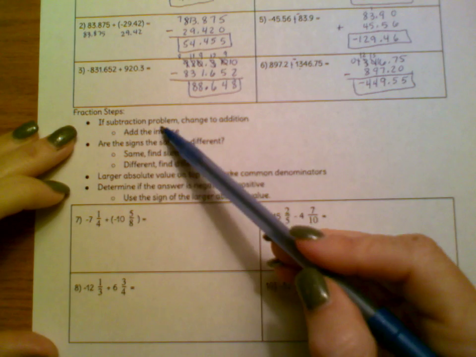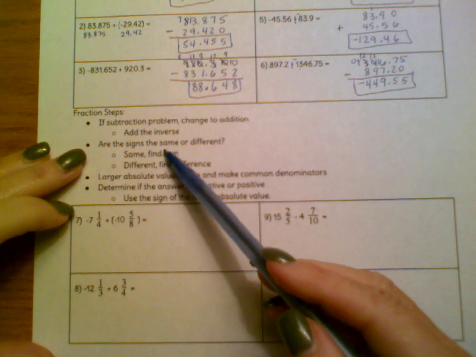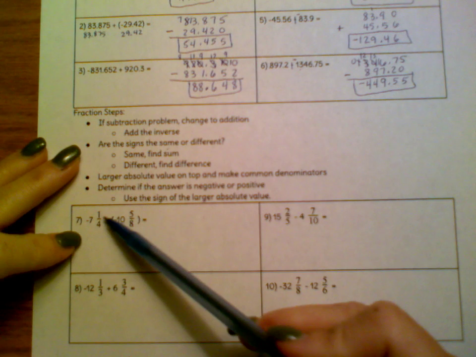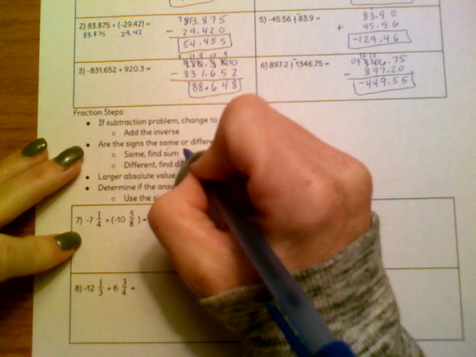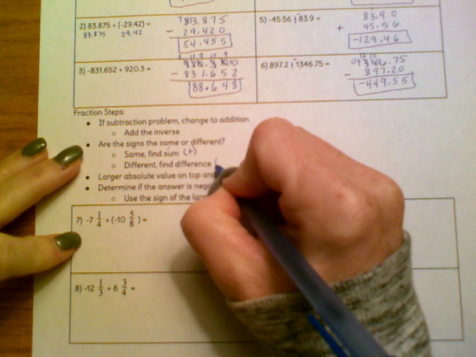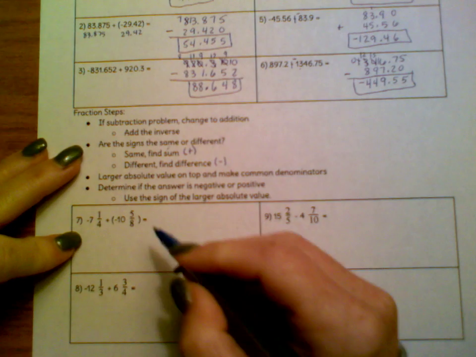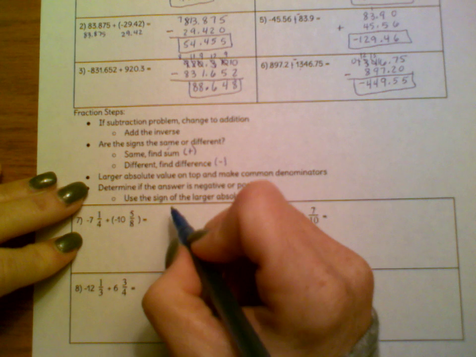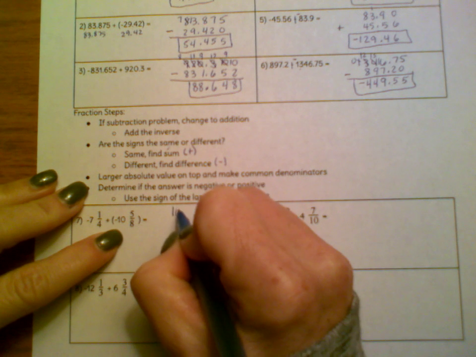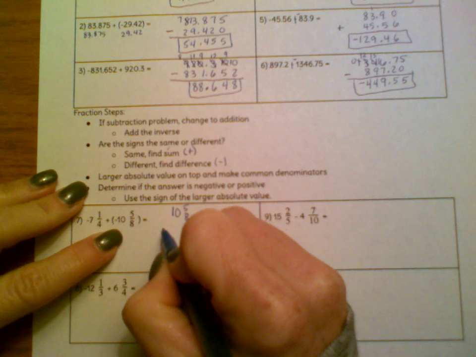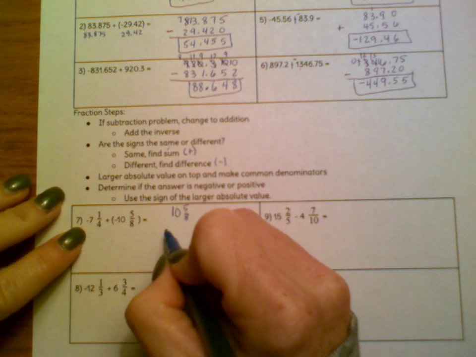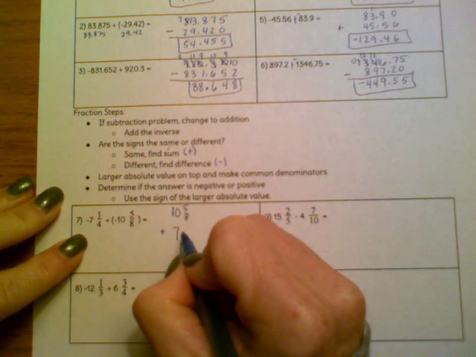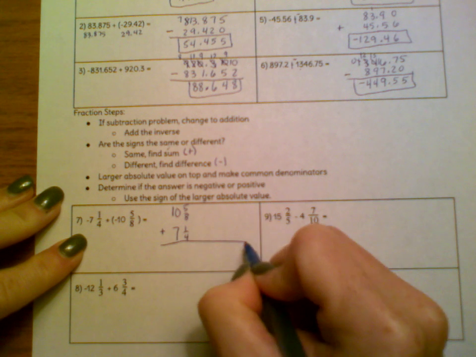So here's addition, so I can again skip the first part. Are the signs the same or different? Here they're the same. So again, I'm finding the sum. If they're different, I'm finding the difference. So put the larger one on top, larger absolute value, 10 and 5/8. And I'm finding the sum plus 7 and 1/4 using their absolute values.